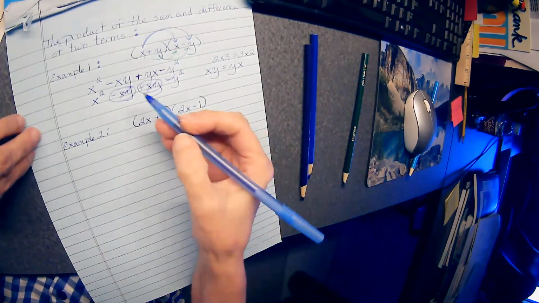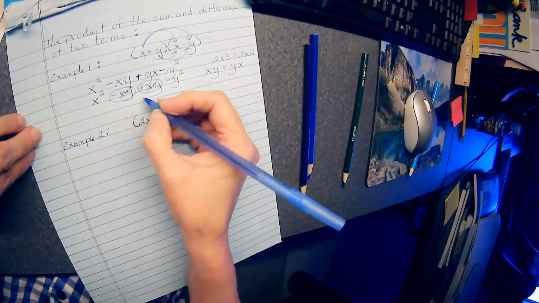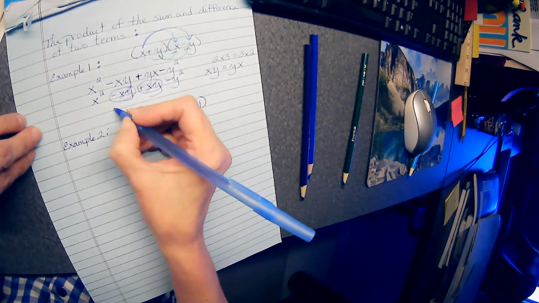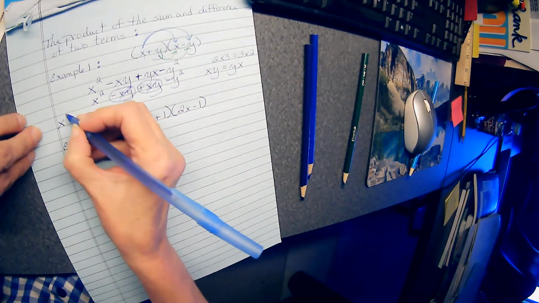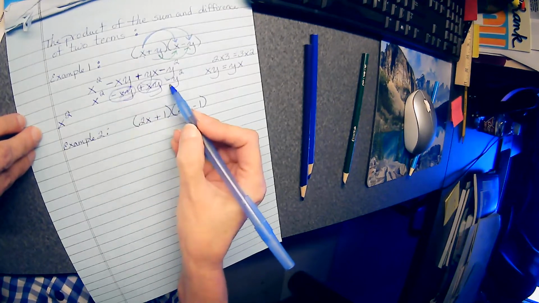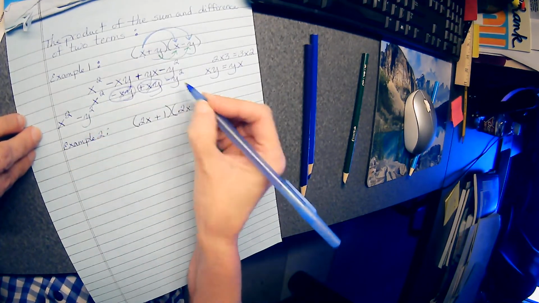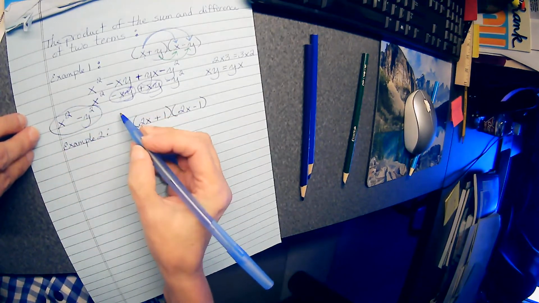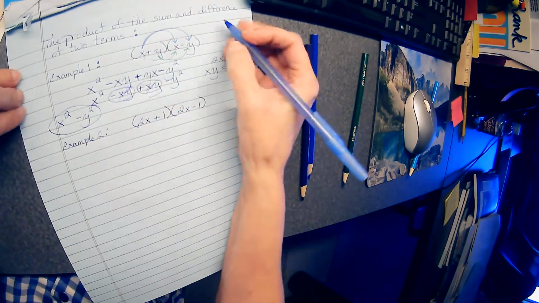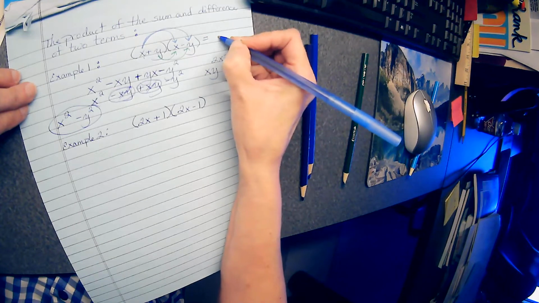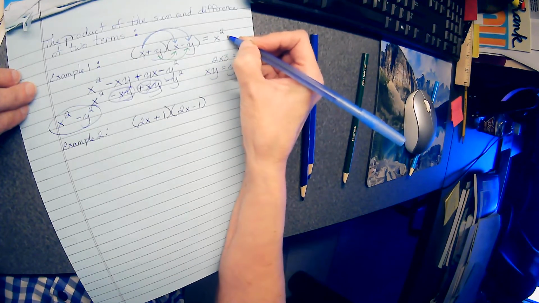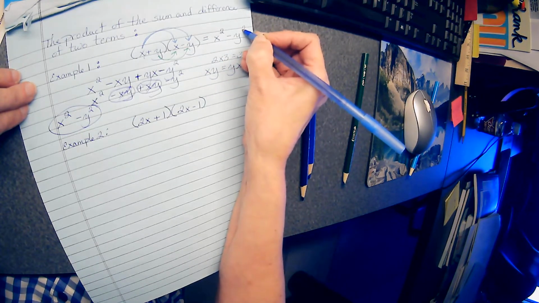So those are canceled out, and I'm left with x squared, my first term, and minus y squared, my last term. So this right here equals x squared minus y squared.